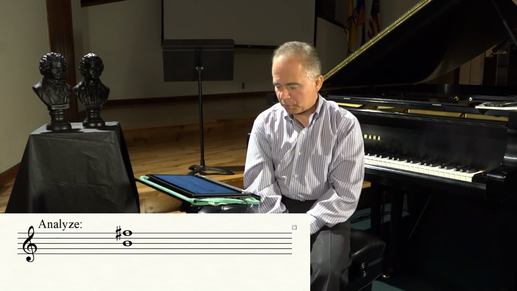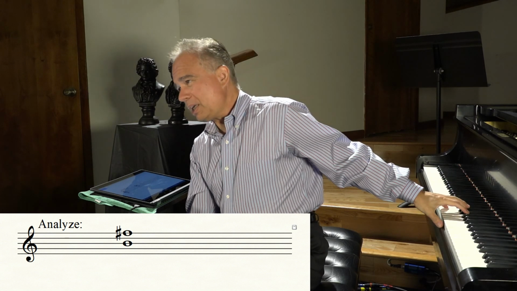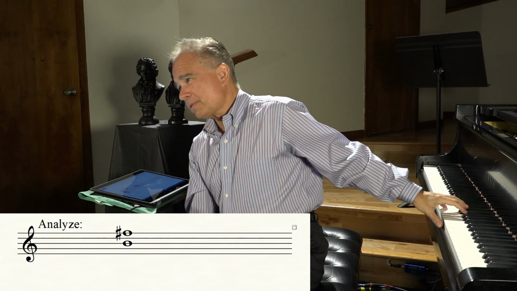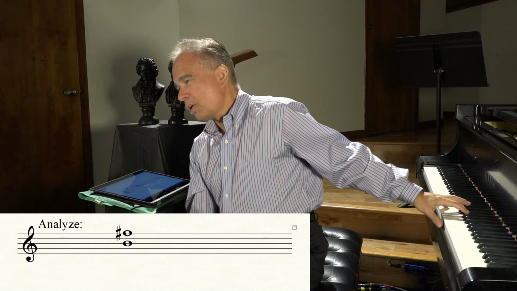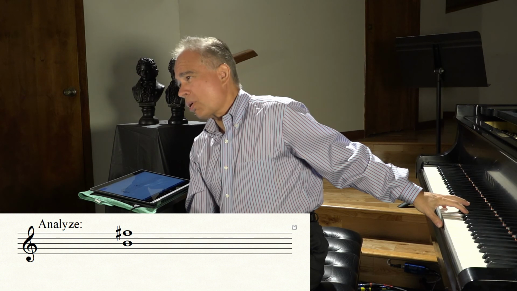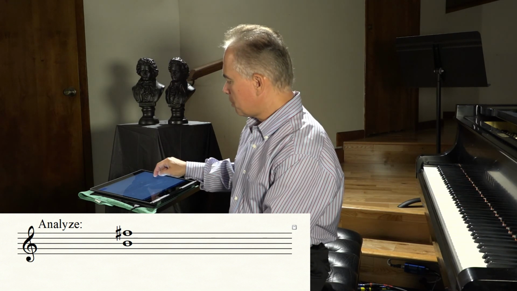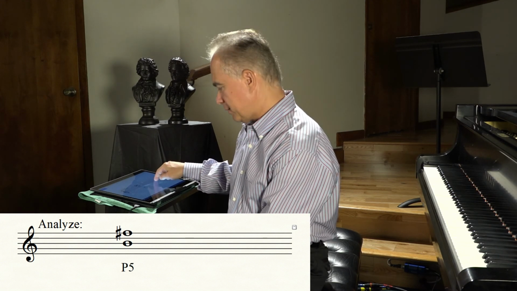I'm going to prep you a little bit now. In order to go up a perfect fifth from pitch B, you can't use F. F, it's your diminished fifth, so you have to go from B to F sharp. Okay, so this particular interval here, B to F sharp, is a perfect fifth.